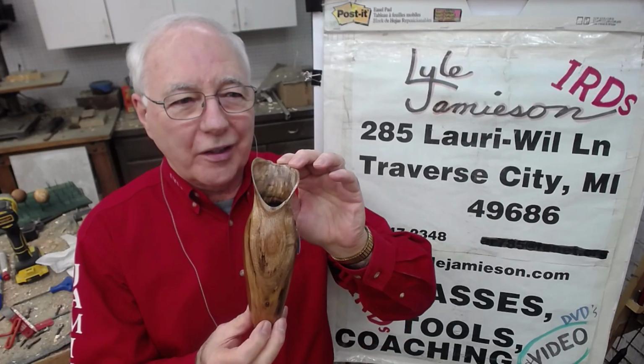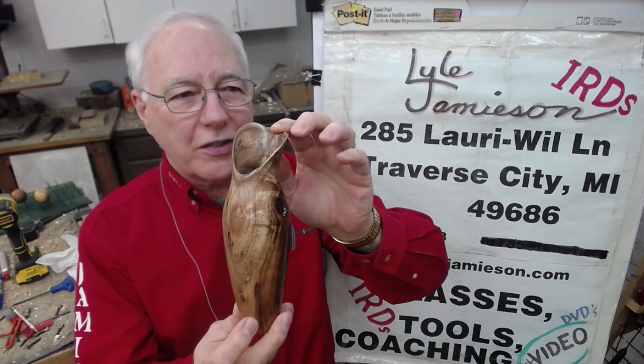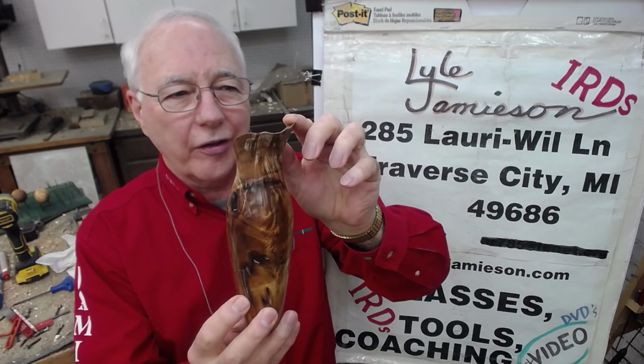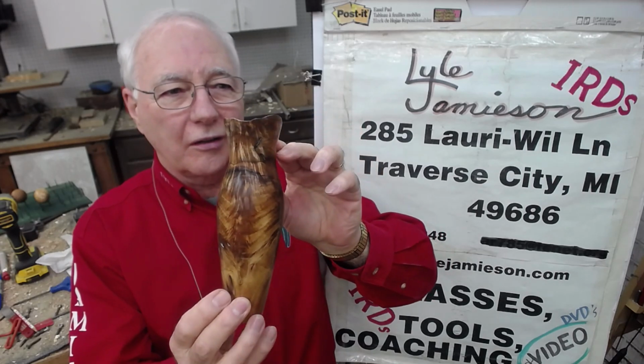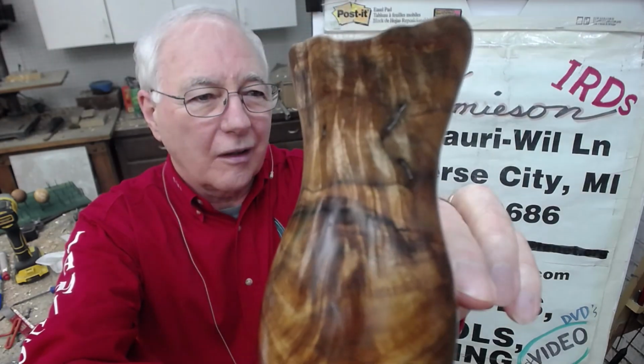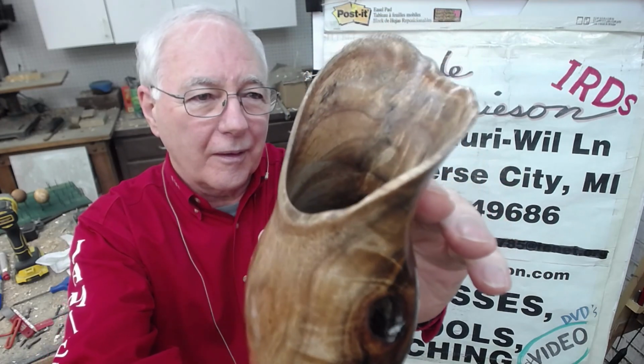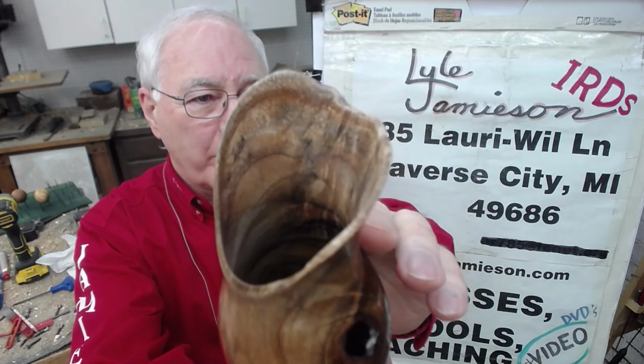Okay, we got her all done and polished up. Turned out really nice. The color and character of the crotch became really special. See it in the top.